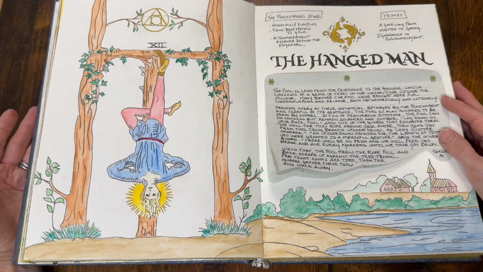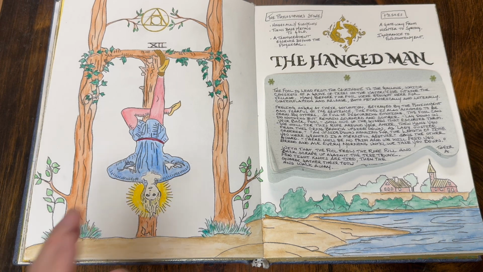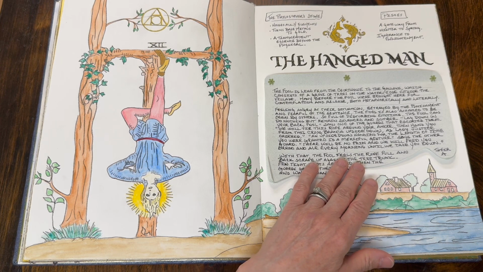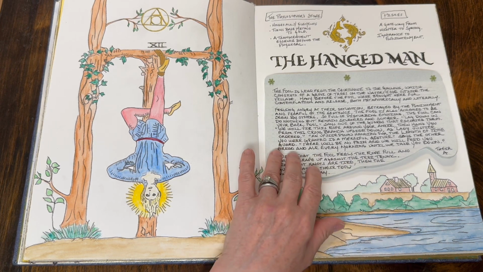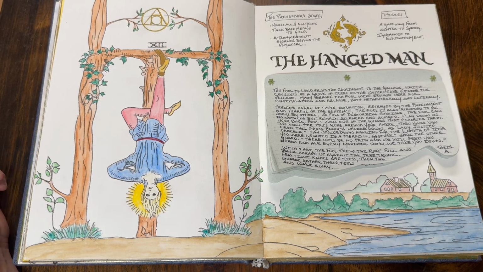Here we are, the Hanged Man page. Yeah, it's a little different. You got basically a novel here. But again, I wanted to really drive home the fact that there is a huge transformation happening with this card. So let's talk about symbolism for a little bit.